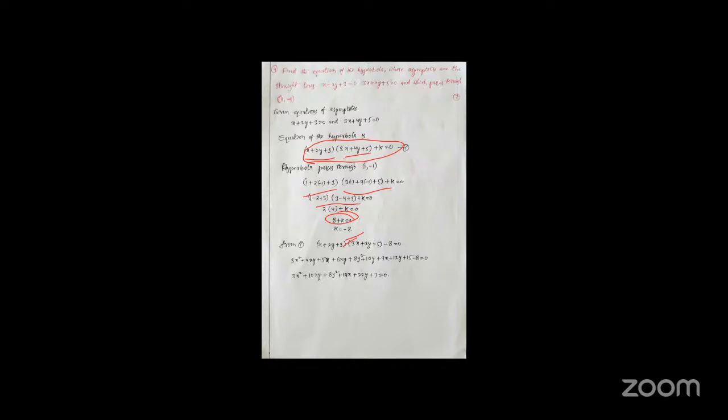So now write the value of k in equation 1. So we have x plus 2y plus 3 into 3x plus 4y plus 5 minus 8 equal to 0. By simplification, we get the equation of the hyperbola, that is 3x square plus 10xy plus 8y square plus 14x plus 22y plus 7 equal to 0. So this is the equation of the required hyperbola.